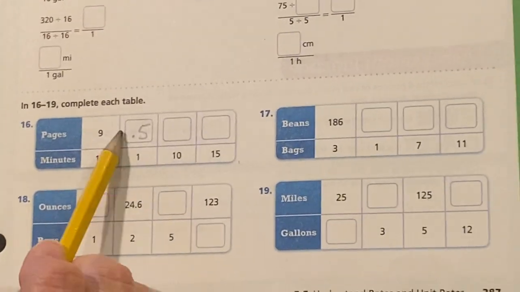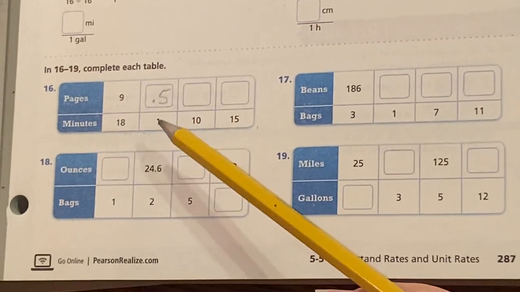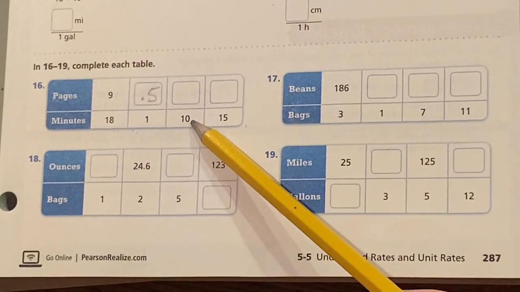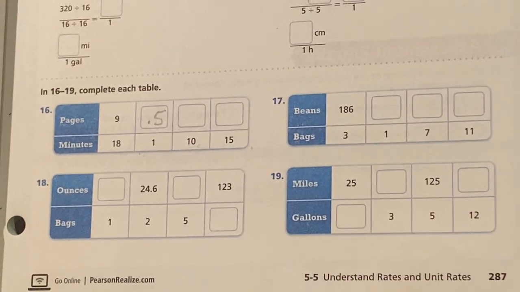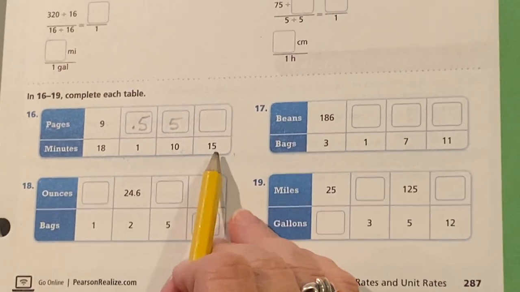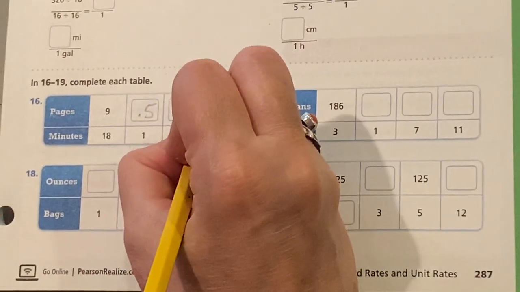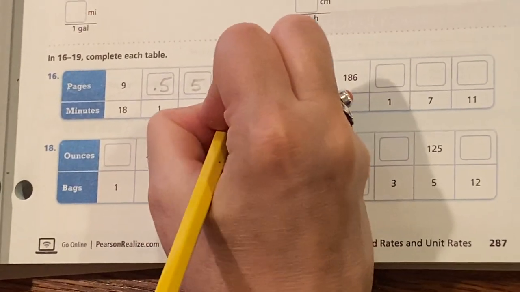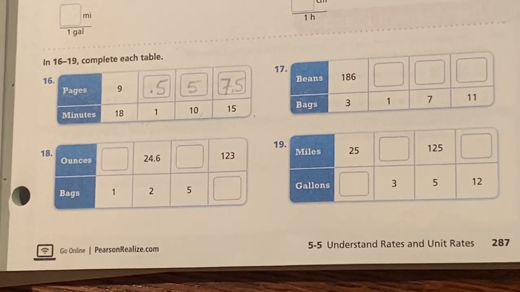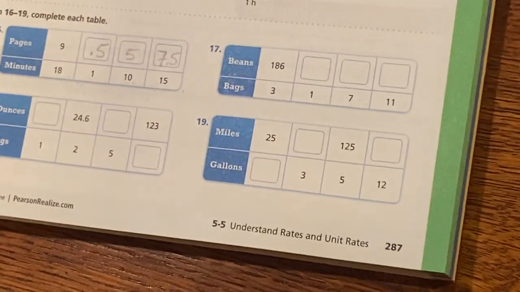So now I have a unit rate. And now that I know that it's 0.5 for every 1 minute, when I get to 10, all I have to do is say, well, 10 times 0.5, which equals 5. And then when I have 15, I just have to say 15 times 0.5, which is 7.5. Okay? Try these other tables and start the video up again when you're ready to check your work.